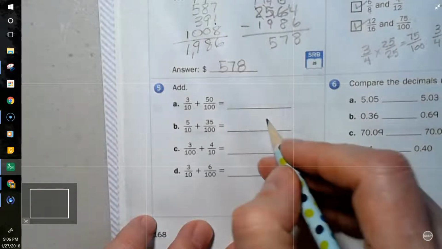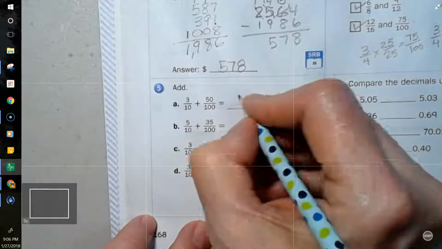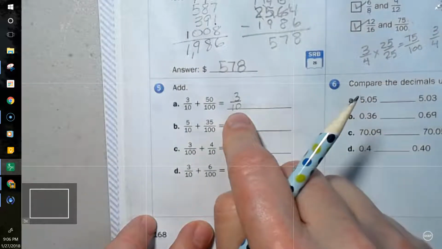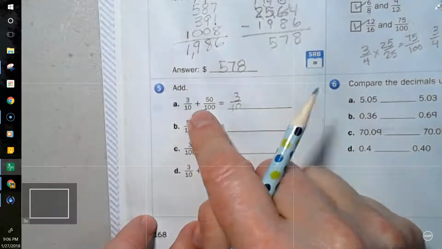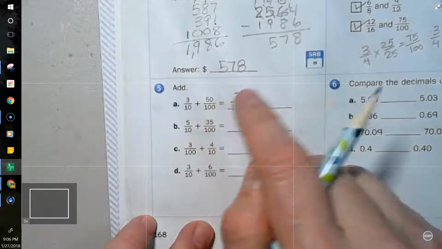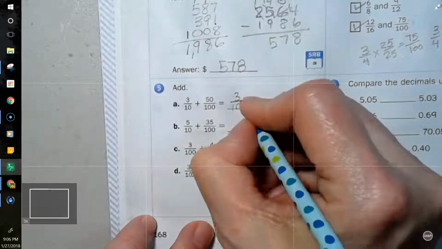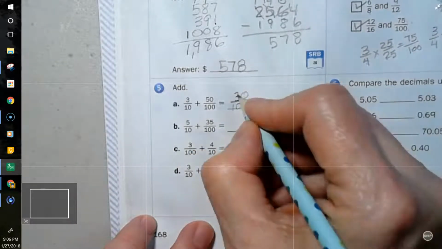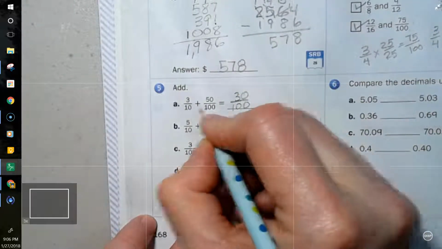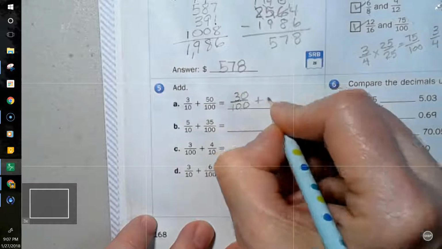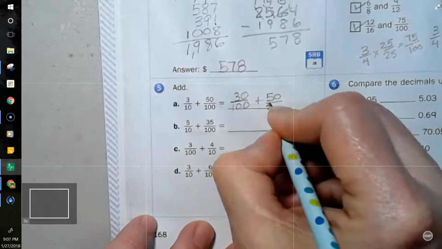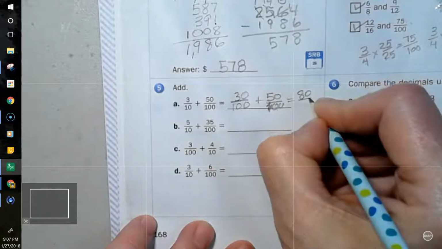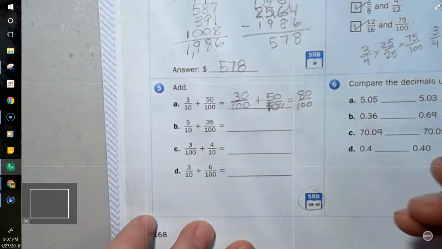I'm just going to go ahead and show you what can be done. What we need is a common denominator. So we're looking for an equivalent fraction to 3/10 that has 100 as a denominator, or we could work backwards too, but I'm going to work forwards because I think that's the way we usually do it. If I multiply the top by 10 and the bottom by 10, now I have hundredths. So 3/10 is 30 hundredths, plus 50 hundredths. My denominator stays the same. I just add the top part, and I get 80 out of 100.